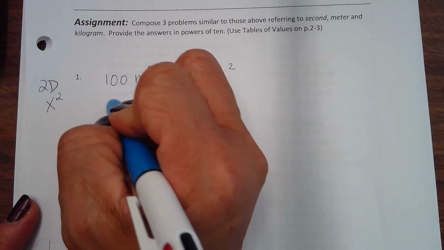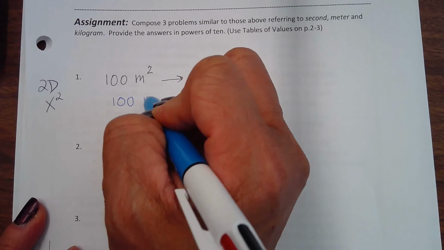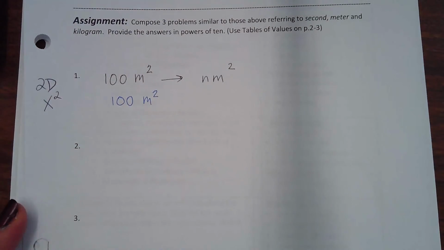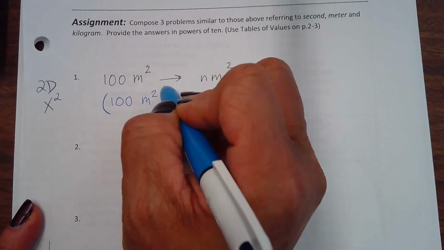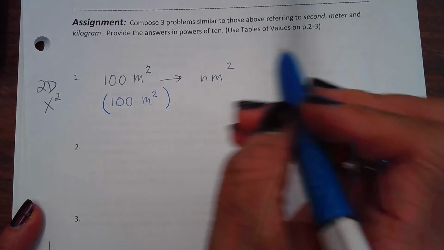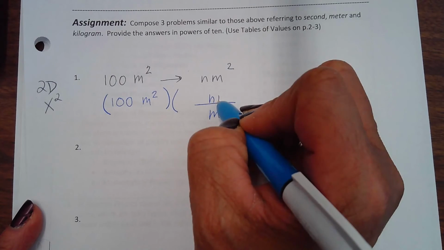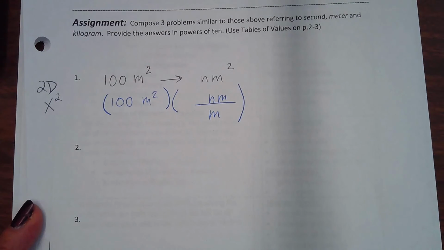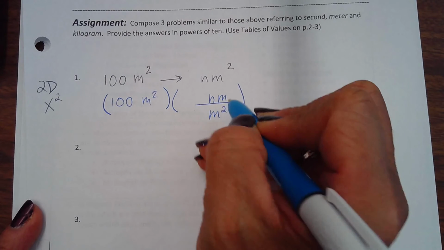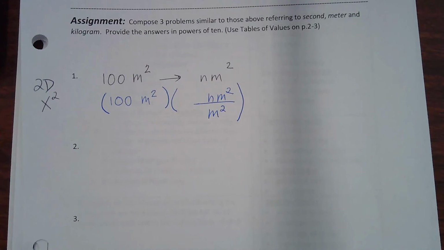So I do the exact same technique. So I go 100 meter, except this one is squared. You put this in brackets. And what do I want? Nanometer. So I put the meter at the bottom. I put the nanometer at the top. Just like before, except now everything is squared.